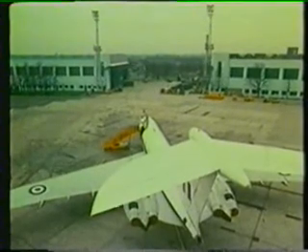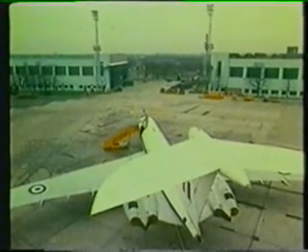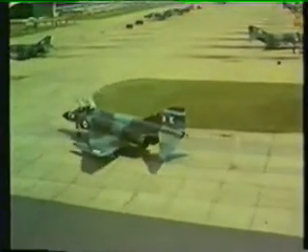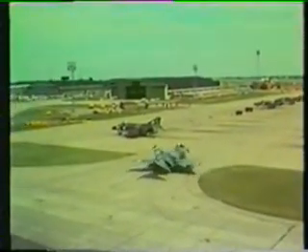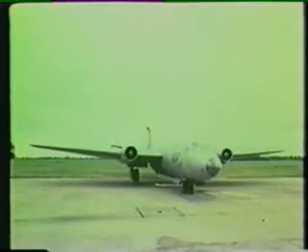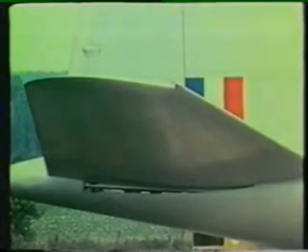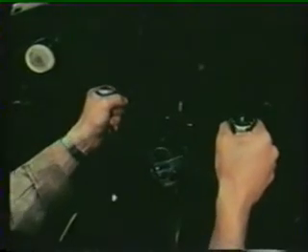The variable incidence tailplane may have one or two uses: as the main flying control in pitching, used with elevators which have a trimming effect, or as a slab tailplane without any elevators. It might also be used as a means of trimming. The elevators remain the main controls in pitching.